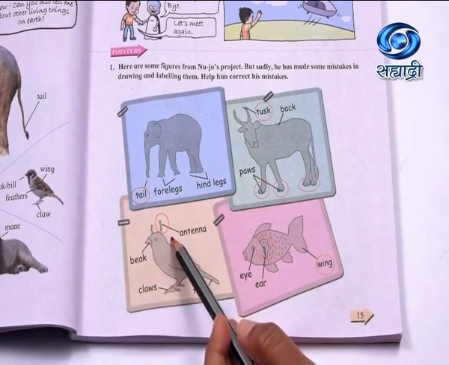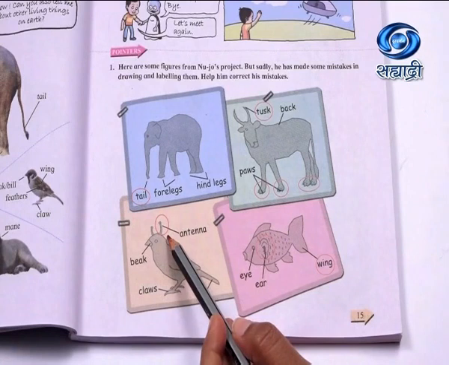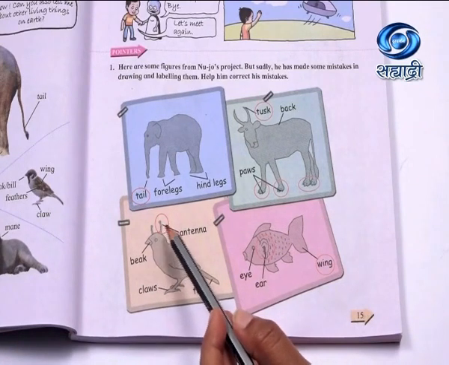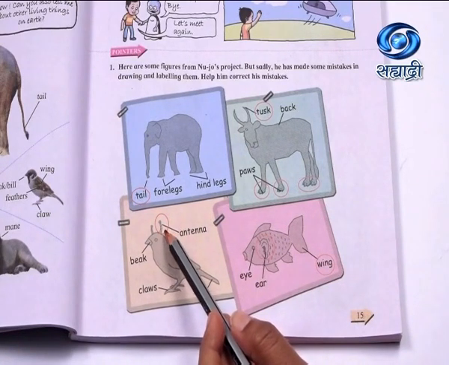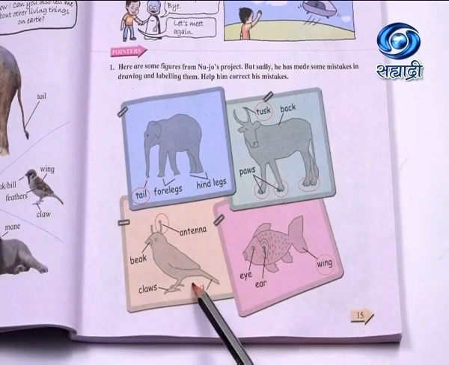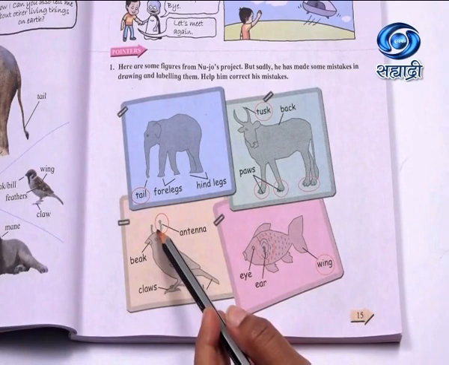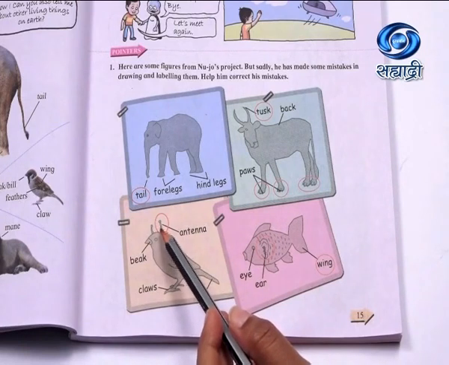Yes, it's the antenna. The picture of an antenna is correct, but a bird does not have an antenna, so there should not be an antenna.